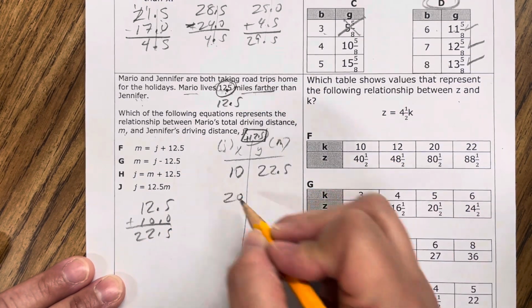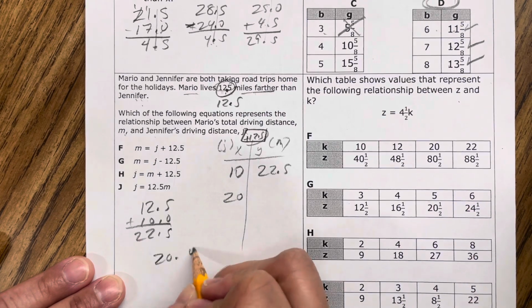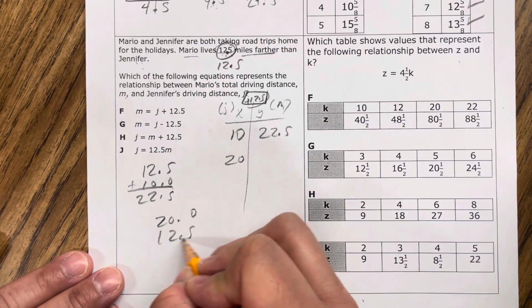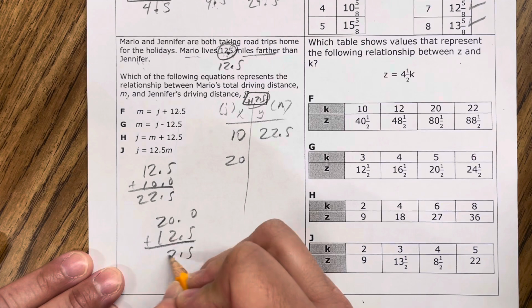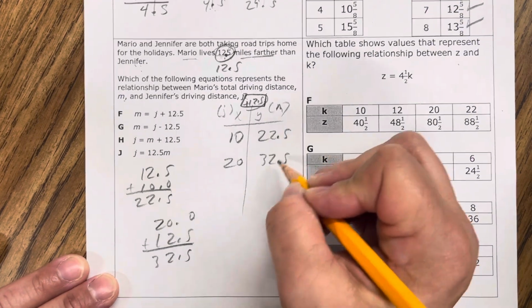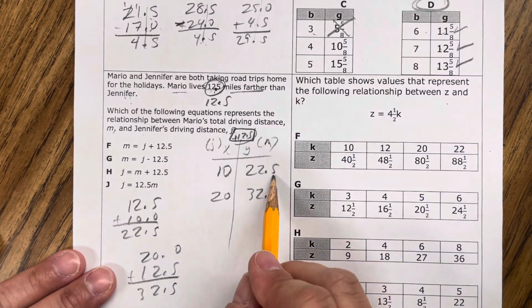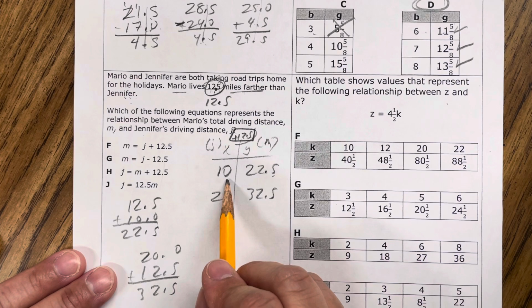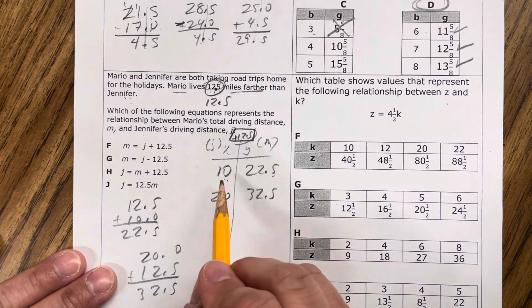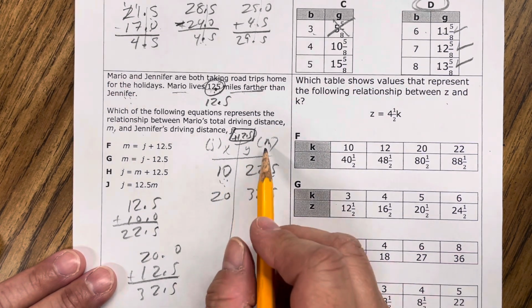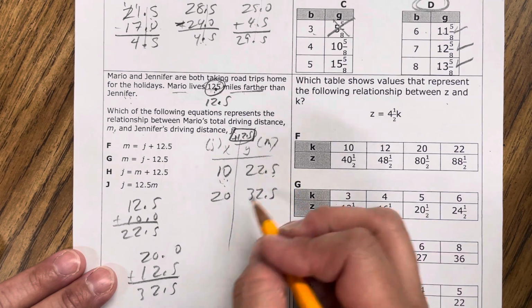What if she lived 20 miles away? Well, then you would do 20.0 and 12.5, and he would live 32.5. So you see, whatever his distance is, it's based on hers. It's 12.5 more than her distance. So then you're going to have Mario's distance.